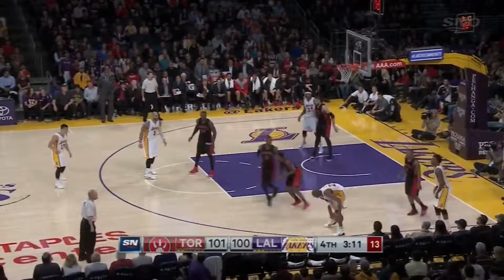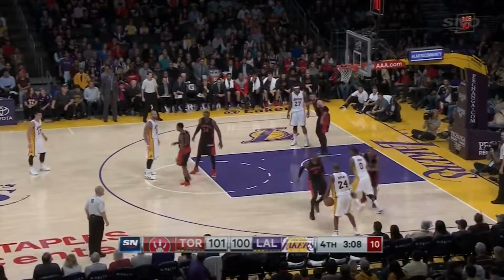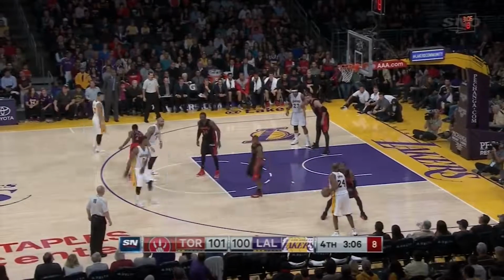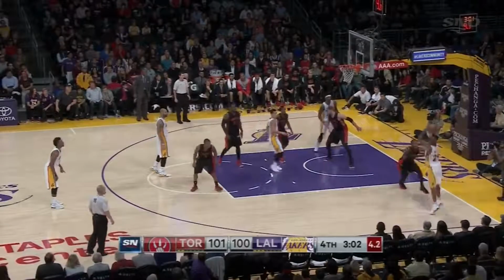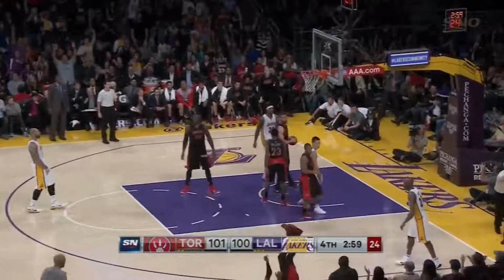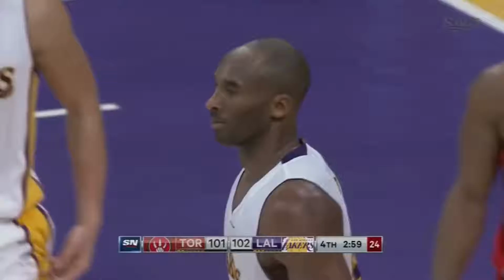Been concerned about that whistle tonight. Kobe Bryant makes a baseline move, crossover, step back, good, and a foul.